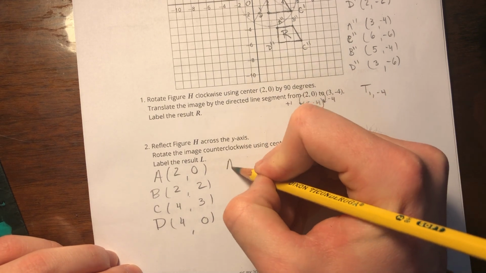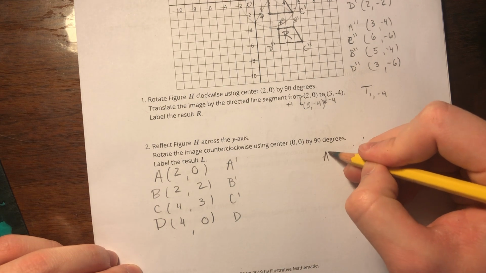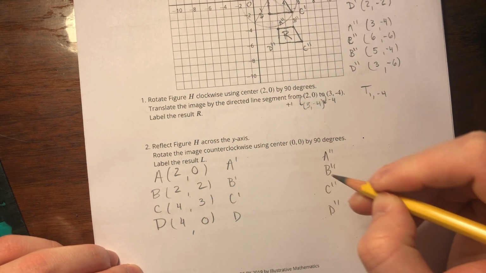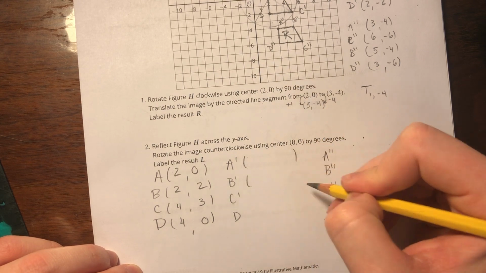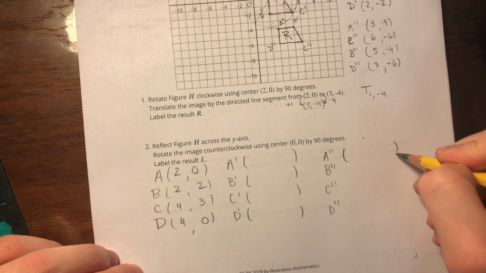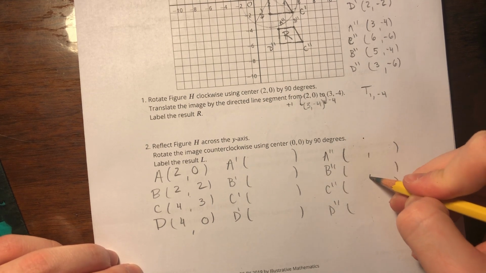All right, so I'm going to write out A prime, B prime, C prime, D prime, and then A double prime, B double prime, C double prime, D double prime. Hopefully this will help so I don't have a super cluttered graph with all these different transformations on it, and it's hard to find my final answer.